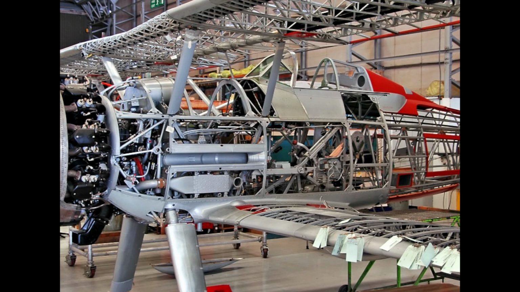A drill bit used for drilling composites should be operated at approximately what speed? Up to 20,000 rpm.